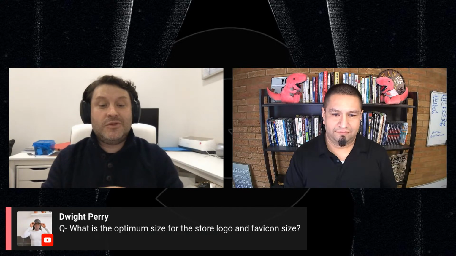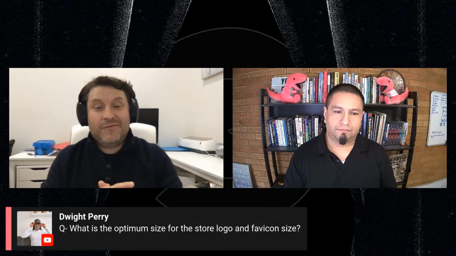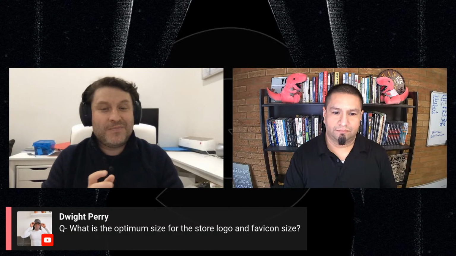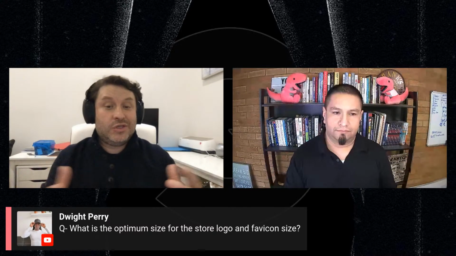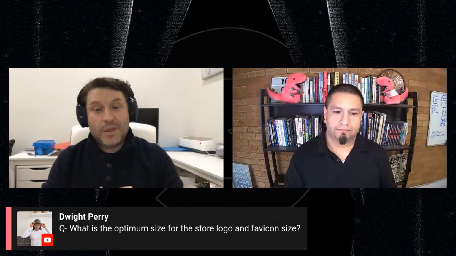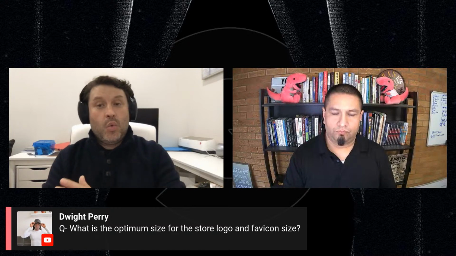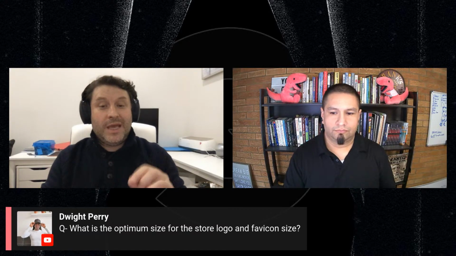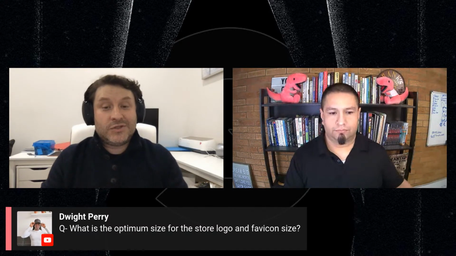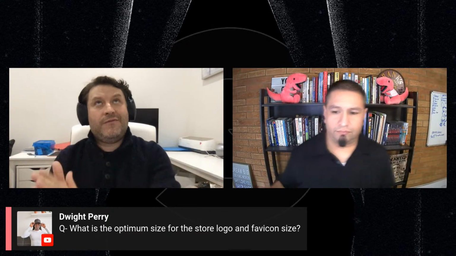Dwight Perry asks, what is the optimum size for the store logo and favicon size? I believe, and don't quote me on this, it's 350 by 350, or you can make it a little bit larger. As you saw on the demo, Dwight, once it crops it, it will resize it and convert it to WebP, which is the new format for images in Groove. A lot of people don't know this, but we have optimized the files so that once you upload a JPEG, it becomes a WebP, a new type of file that loads faster for all the stores. But the size, I believe, is anywhere between 250 and 500 pixels.